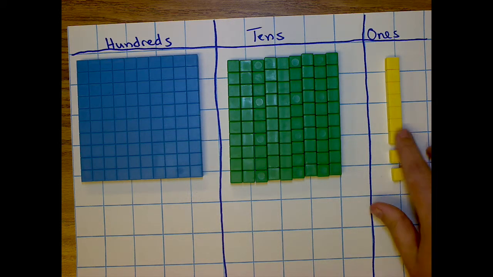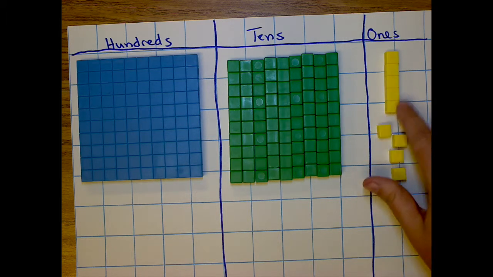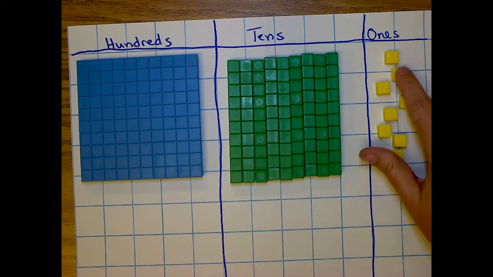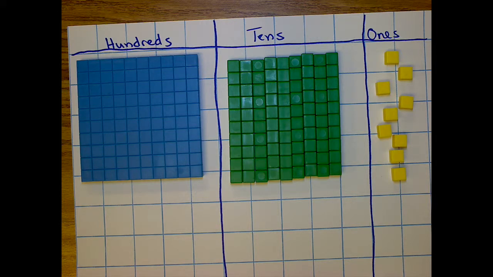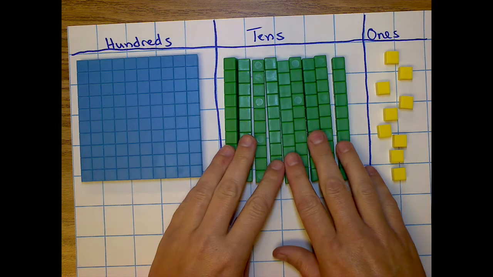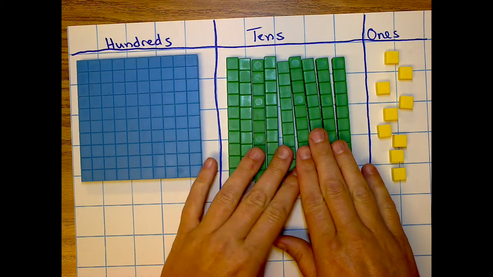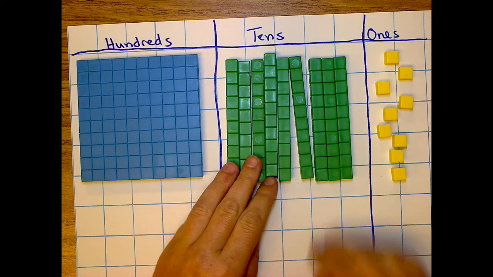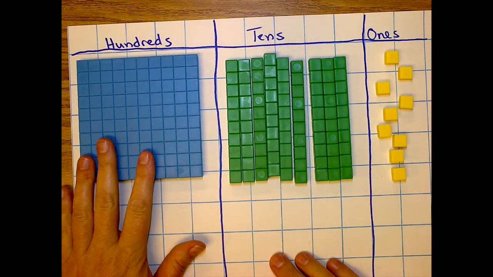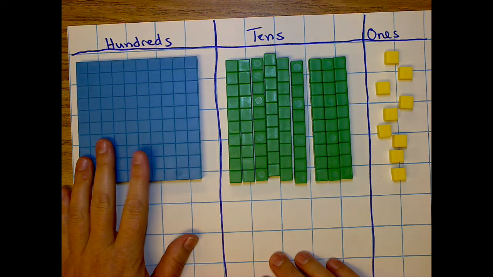So how many ones do I have left now? 9. How many tens do I have left? 9. And how many hundreds? 1.